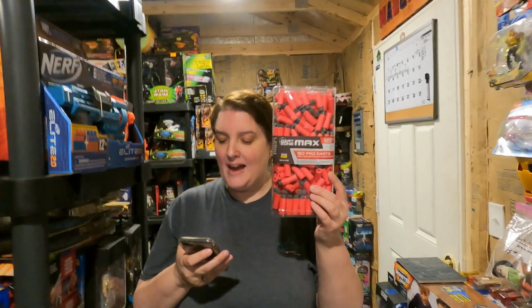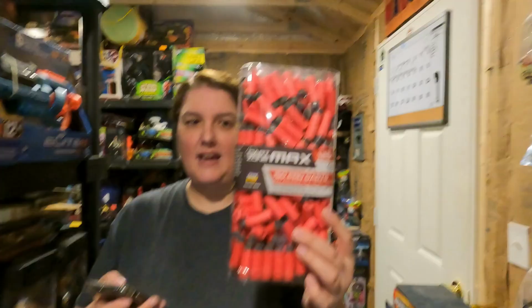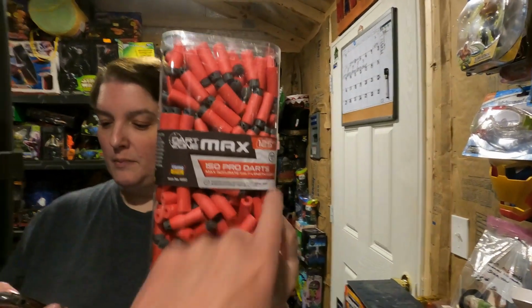So we're going to jump over to our pallet items. Yes, we sold a pallet item. We love selling pallet items. This came from an Amazon high piece count lot that we bought probably 4 months ago or so. And we have more of these. If you're interested, we have 3 more of these left. This is the Dart Zone Max Half-Length Pro Darts. There's a 150 count of these inside this one box.